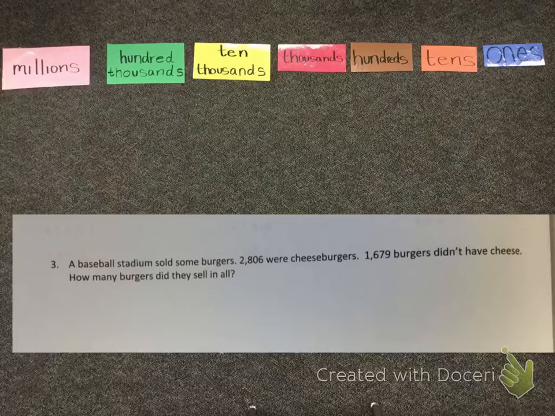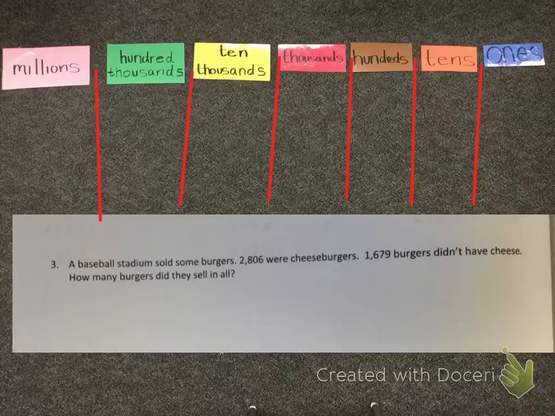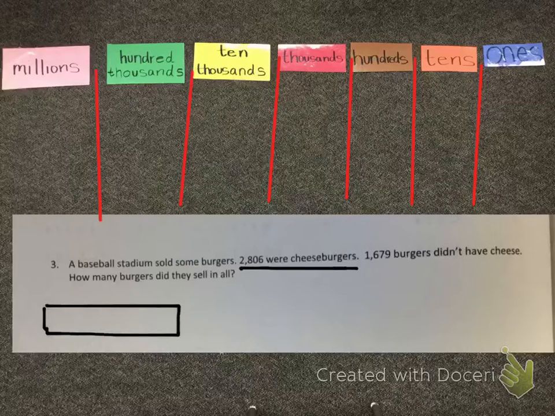All right, we're going to be focusing on question 3 on page 82. Remember, we're going to use the place value chart to help us solve and use our dots in order to add. So remember, we're still making tape diagrams just to represent the problem. Okay, so let's read. A baseball stadium sold some burgers. 2,806 were cheeseburgers. All right, so let's make a tape diagram that represents the cheeseburgers.